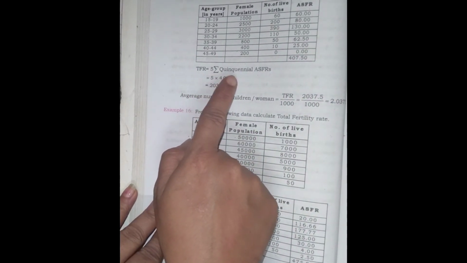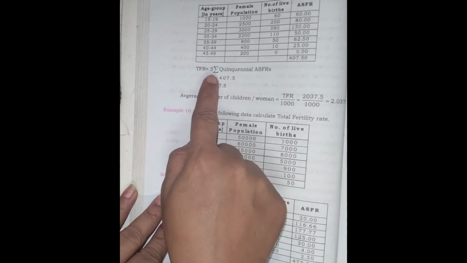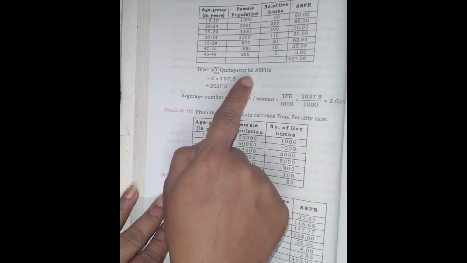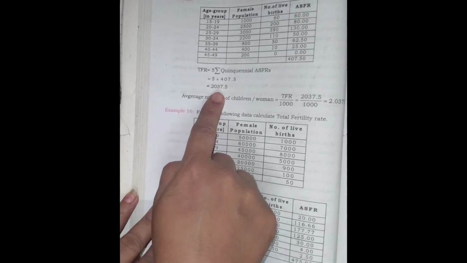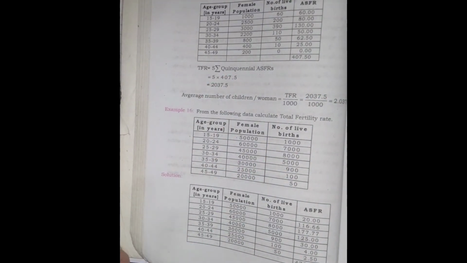TFR is equal to 5 into quinquennial ASFR. Then you have to write it compulsory: 5 into summation of ASFR. You have to take the multiplication, and you have to write it as the TFR answer. Okay, this is fertility rate.